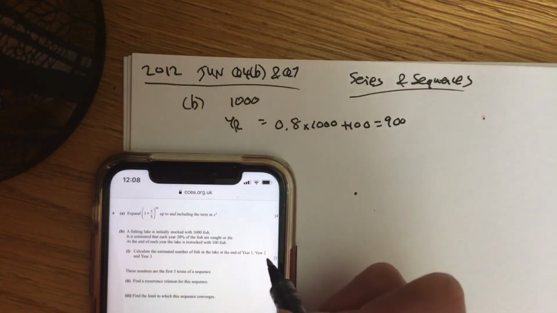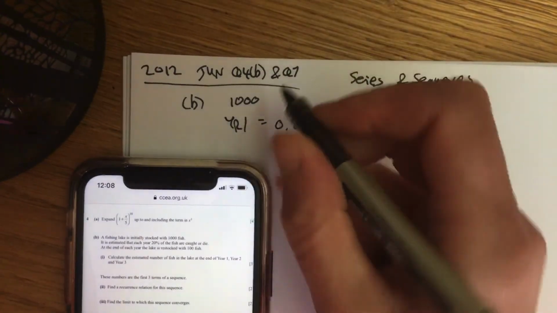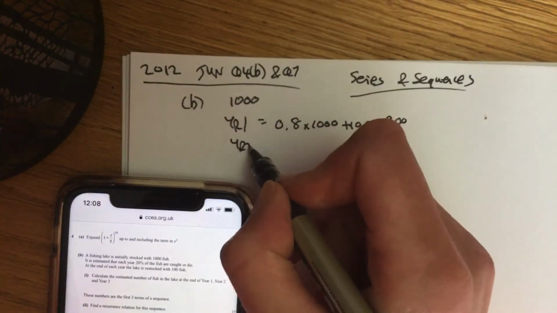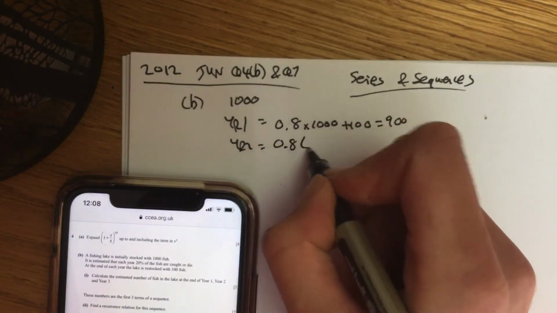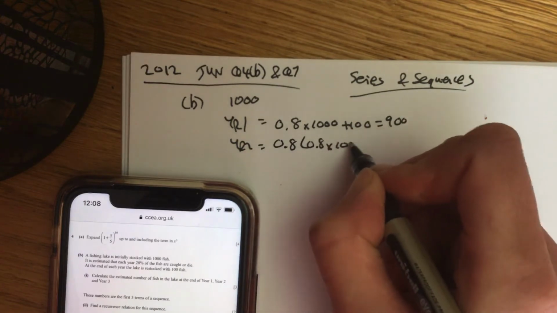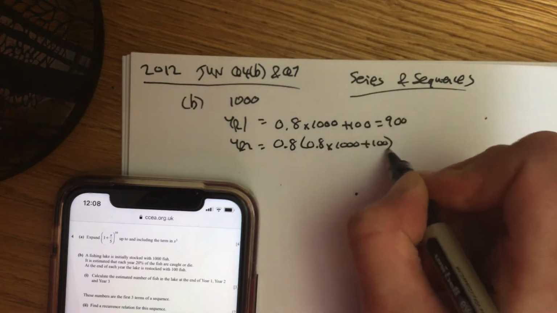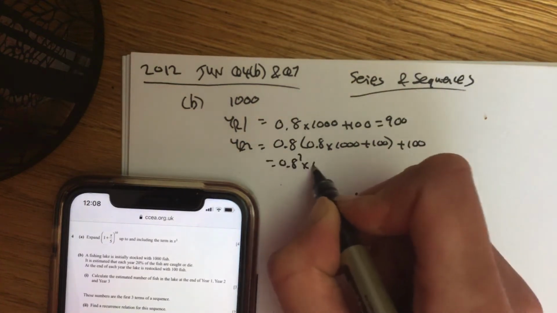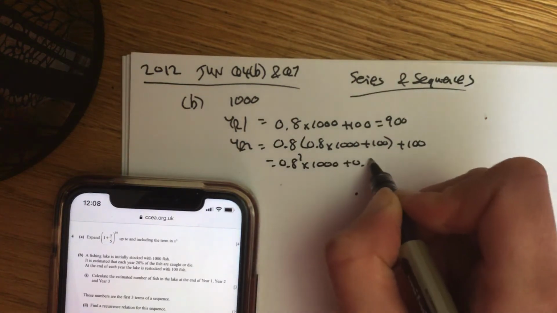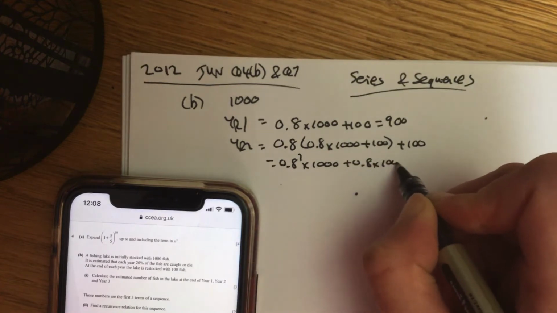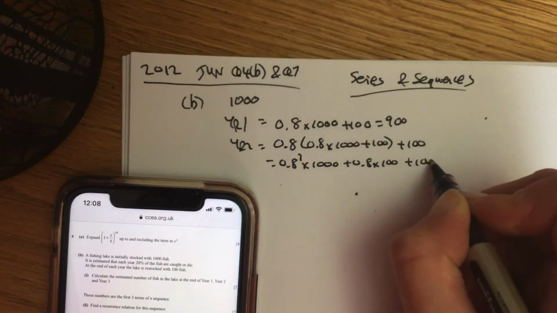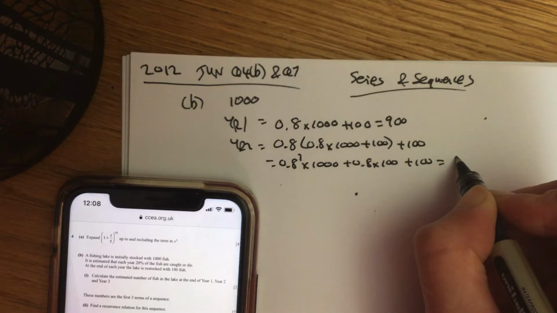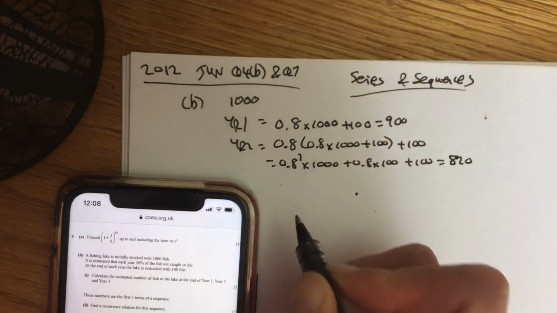It then says work out year 1, year 2, year 3. So year 2 is 0.8 of what was in year 1 plus the extra 100. I'm always looking for patterns when I'm doing these kinds of sums. Plus 0.8 times 100, so I'm in a bracket, plus 100, which gives you an answer of 820.